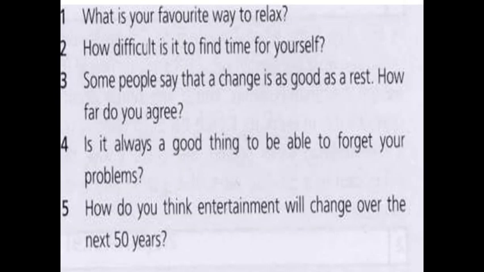And now I will give you some questions. The first one is, what is your favorite way to relax? Next, how difficult is it to find time for yourself? Some people say that change is as good as a rest. How far do you agree? Next, it's always a good thing to be able to forget your problems. How do you think entertainment will change over the next years?